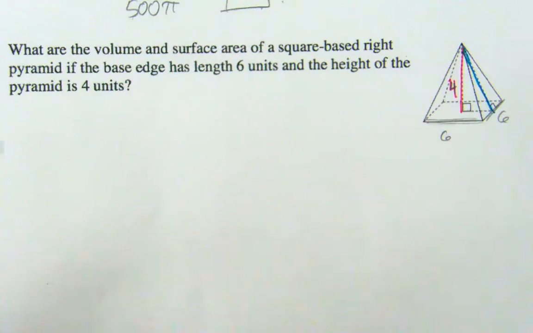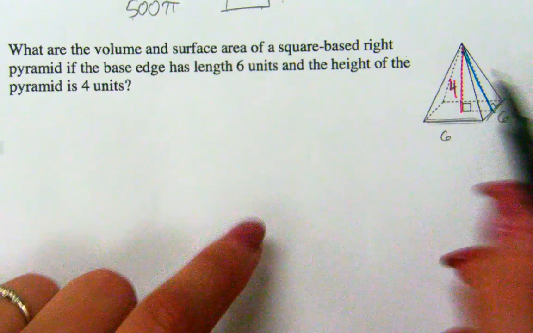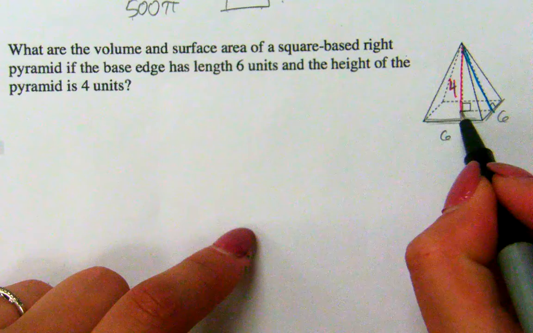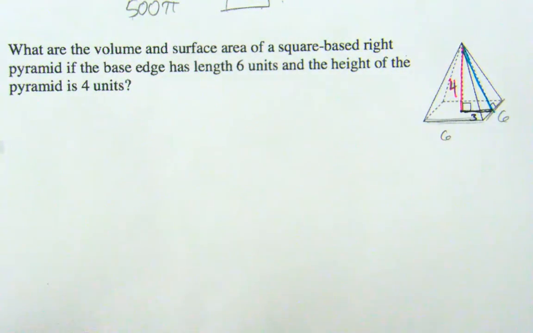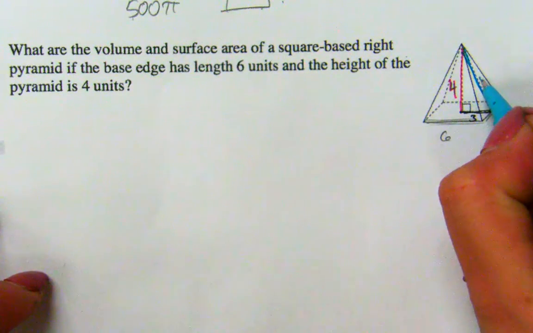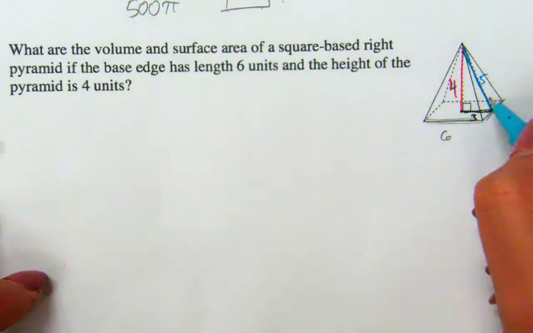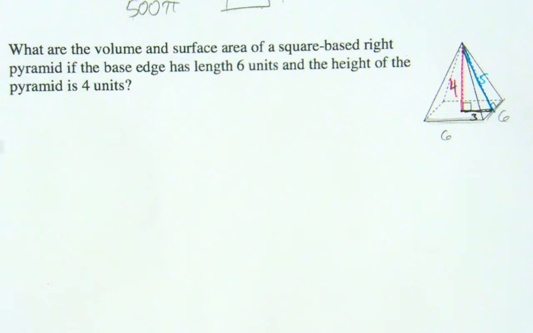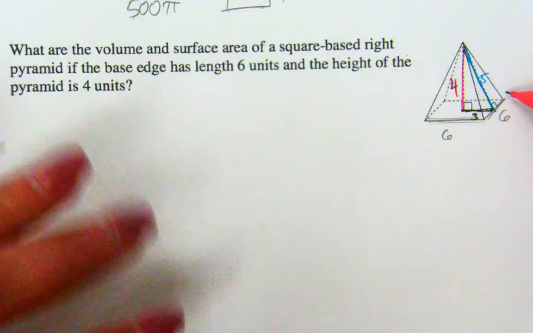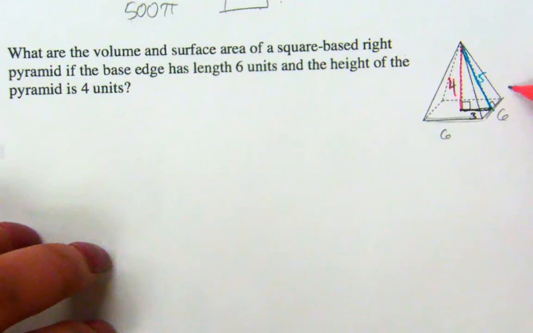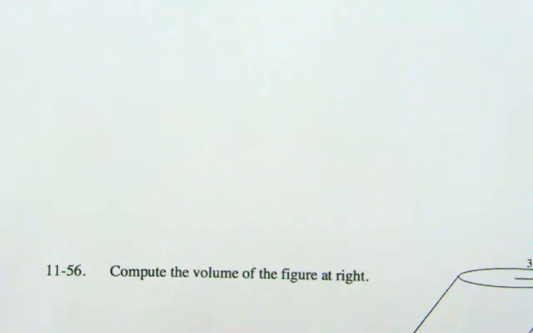Okay. And then since you have a square, technically halfway through is going to be 3. And this was the 3, 4, 5 slant height. So this is going to be 5 units on this side here. And then basically just rewrite the volume and the surface area. So you should be good to go. This is one of the problems in class, so look at your notes for the one in class. Okay. All right, 54. Boy, that was fast.